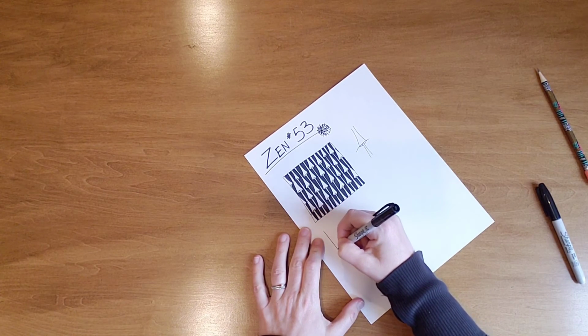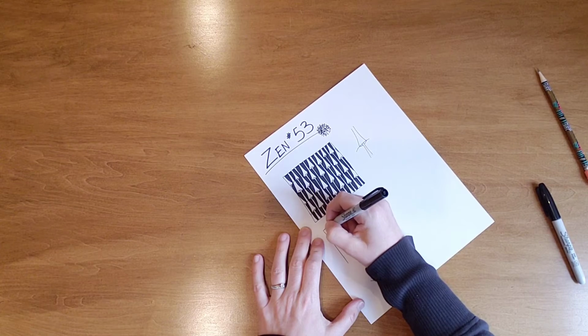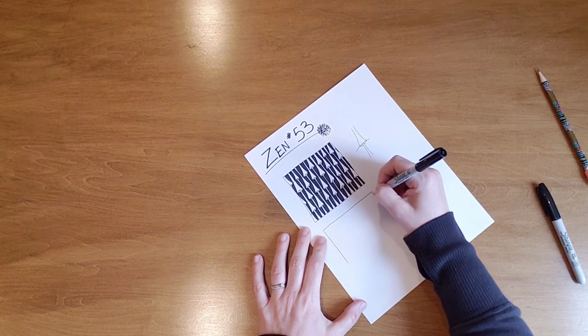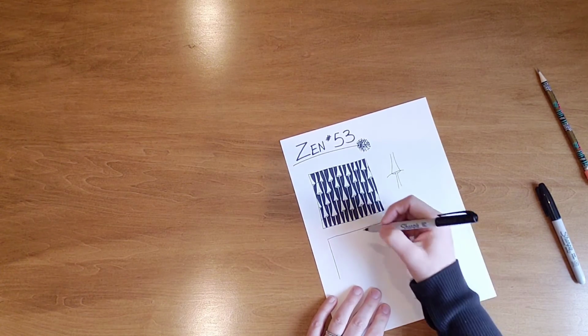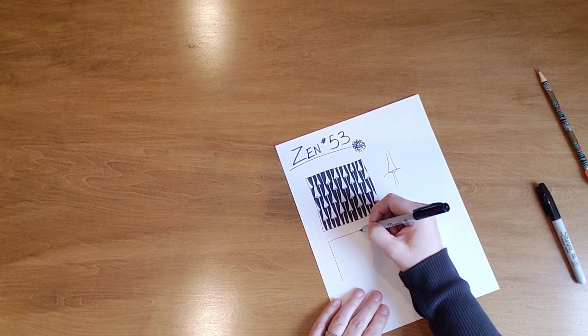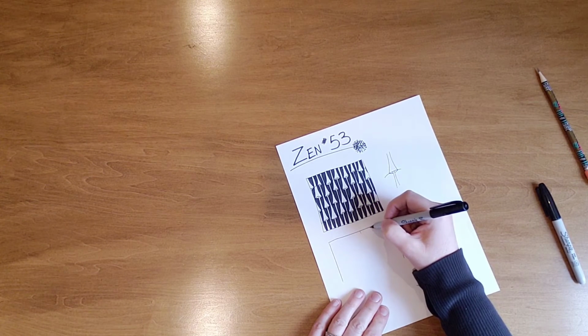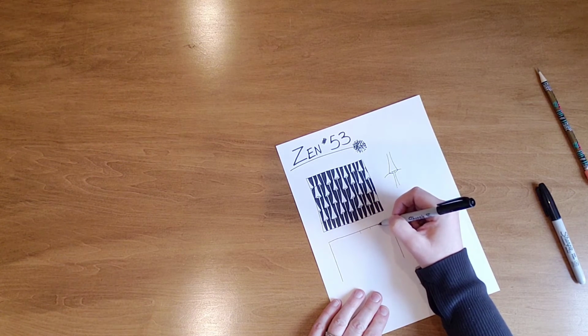So the next section, I'm just going to do it a little bit smaller. This pattern, you can make it as a border or you can use it as a fill section. The trick to it, though, is that you want to have evenly spaced columns. You can use a ruler if you'd like to space it out. I'm going to eyeball it and see how good I do.